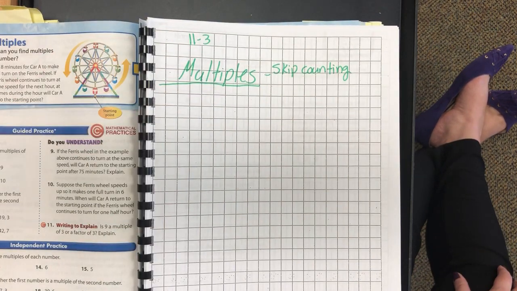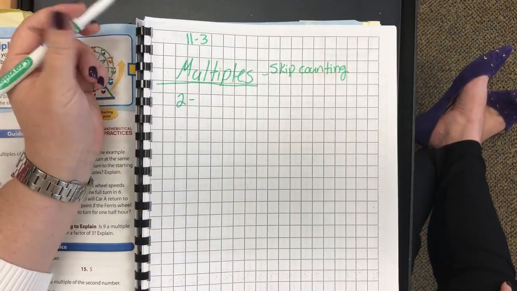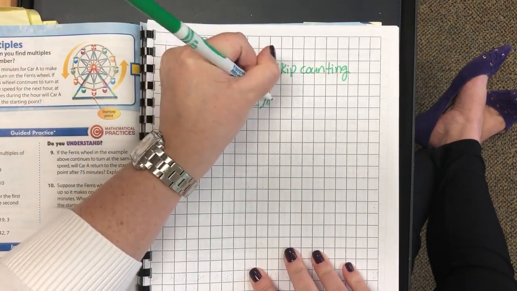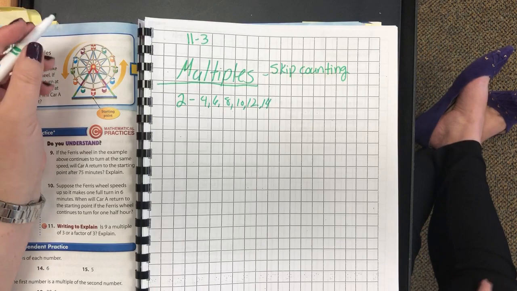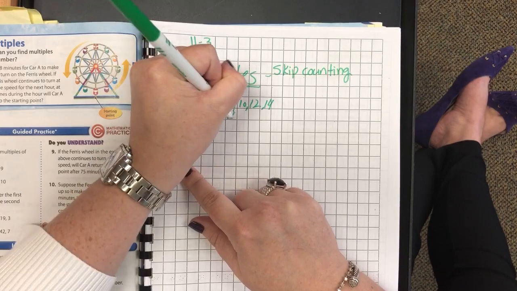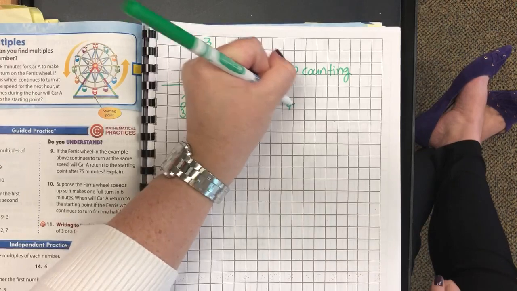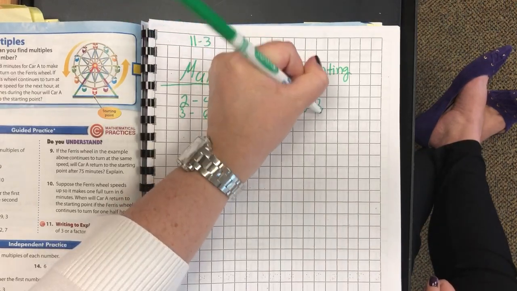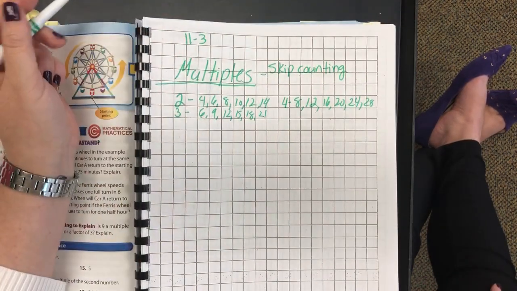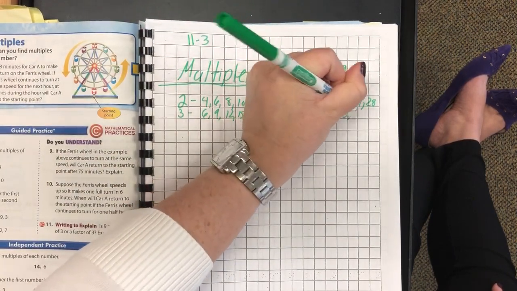So if I were to say, what are the multiples of 2? I would start at 2 and start skip counting up: 2, 4, 6, 8, 10, 12, 14, and so on. If I were to ask, what are the multiples of 3? 3, 6, 9, 12, 15, 18, 21. Multiples of 4: 4, 8, 12, 16, 20, 24, 28. Multiples of 5: 10, 15, 20, 25, 30.